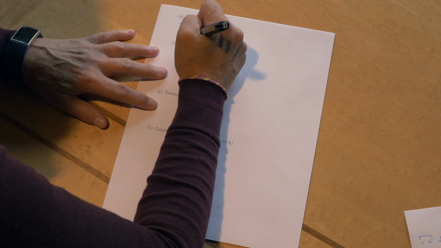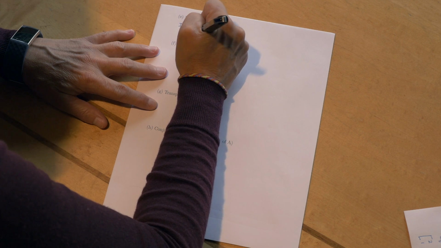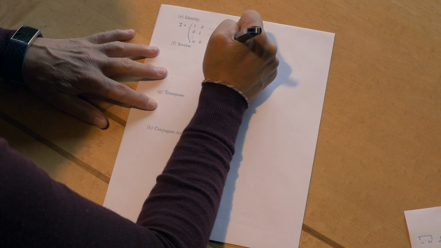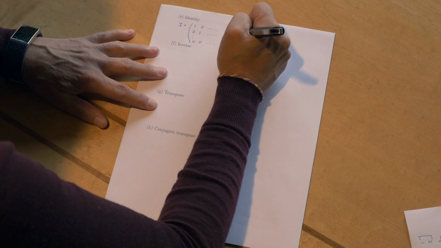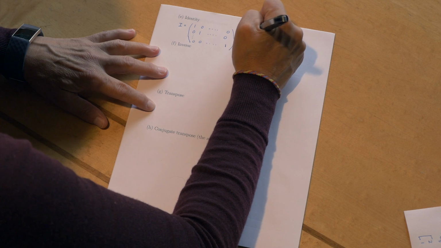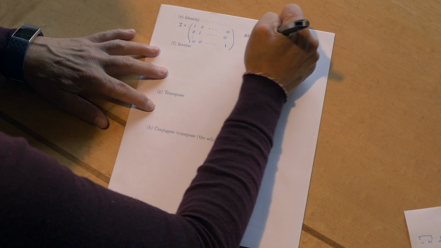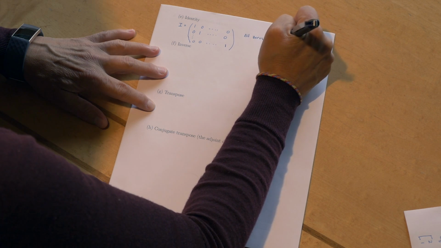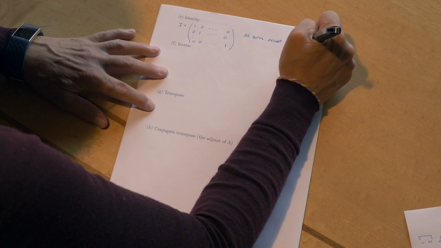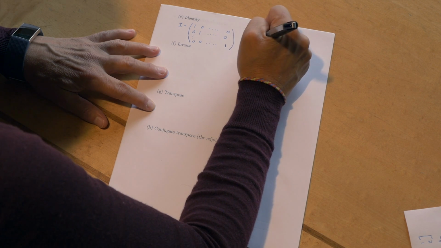And then we keep going down here, and finally we'll end up with zeros, and then there'll be the final one here. So this is the identity matrix. It's basically all zeros except with ones on the principal diagonal.